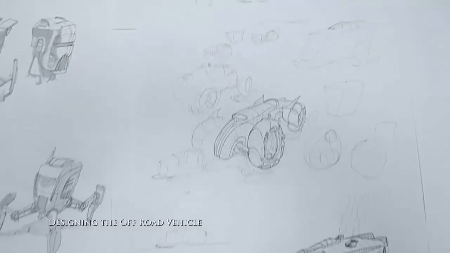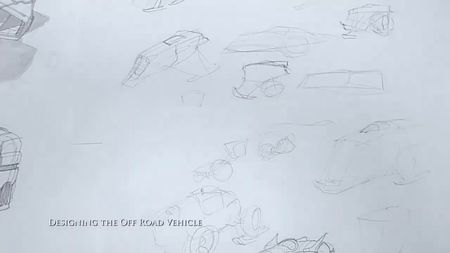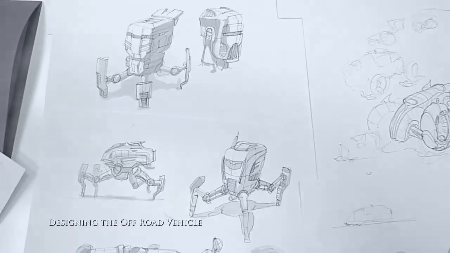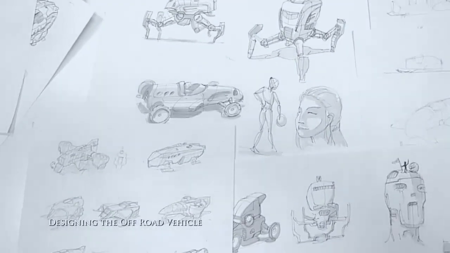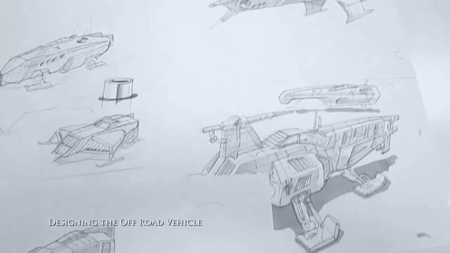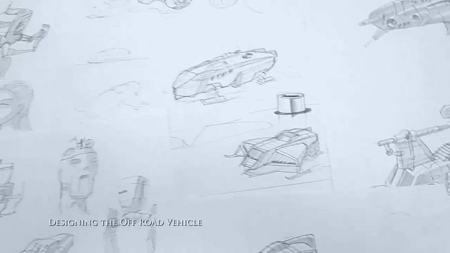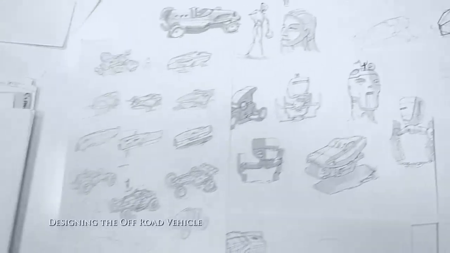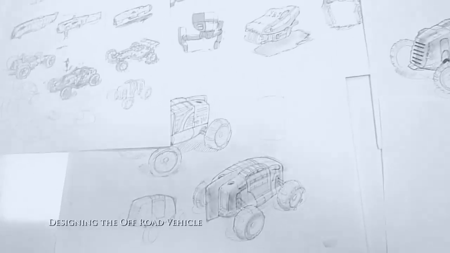Designing the off-road vehicle. Our explorer had to ride on a vehicle, prepared for any sort of terrain. Spending long journeys, he basically had to live most of his time on it. With this information in mind, it was clear what other designs had to be rejected.